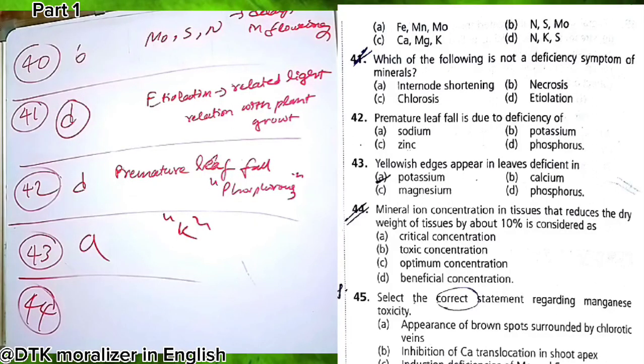Now question number 44. Mineral concentration in tissue that reduces the dry weight of tissues by about 10% is considered as critical concentration, toxic concentration, optimal concentration, or beneficial concentration. Here it is mentioned as toxic.